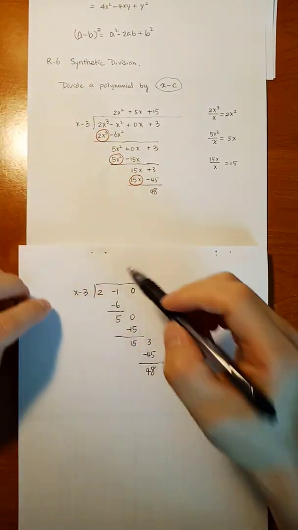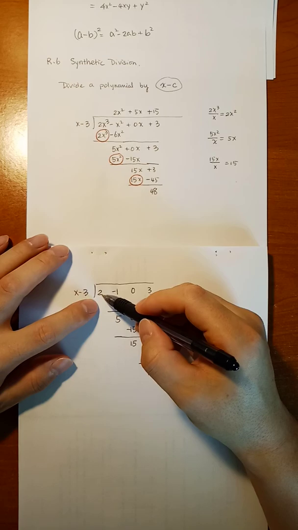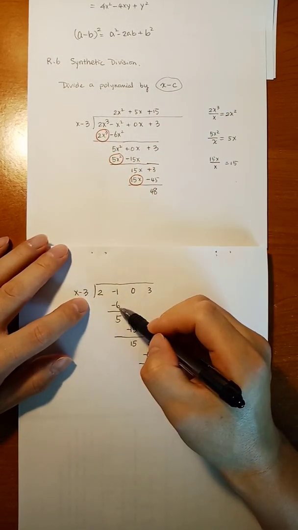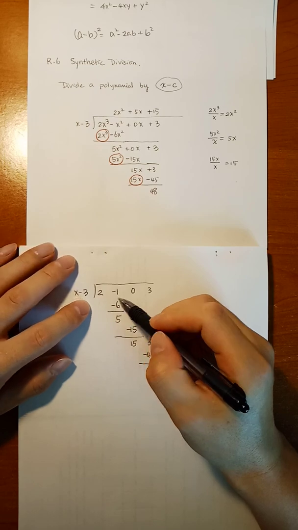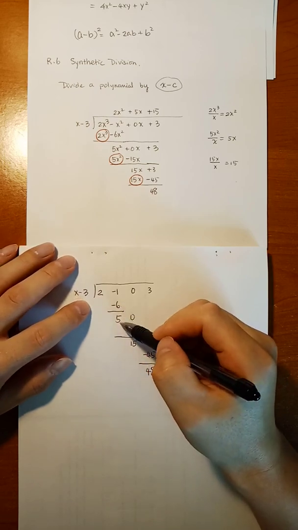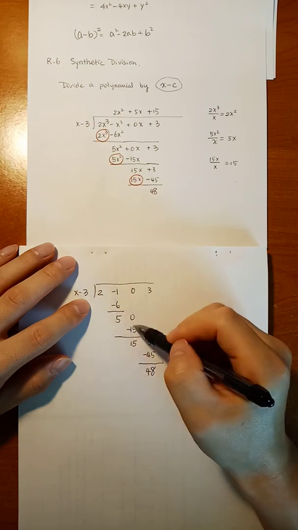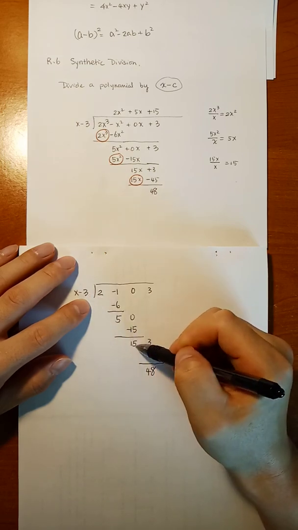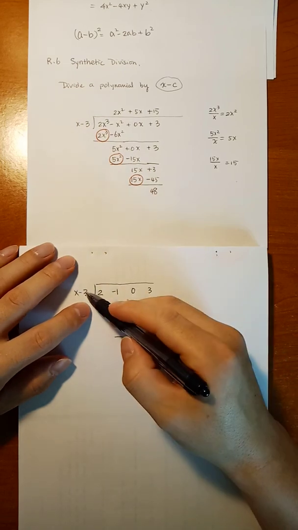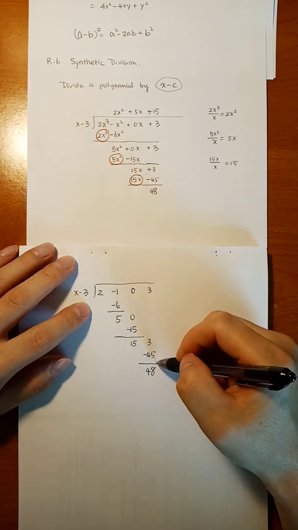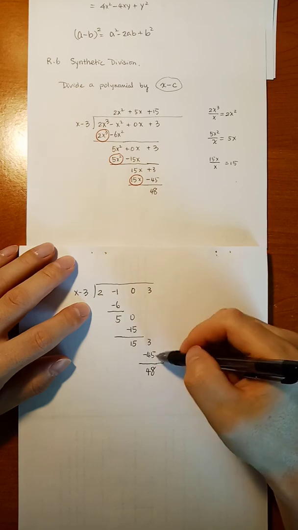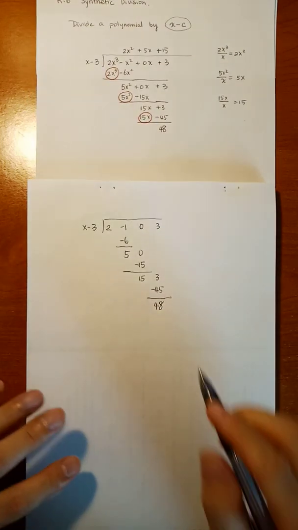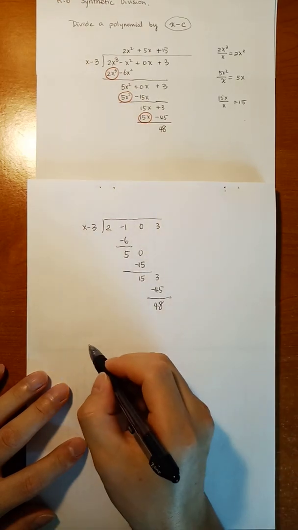Okay, so how do I do it? This 2 is not used, but 2 times negative 3, I get negative 6. And I do subtraction. You get 5. 5 times negative 3, I get negative 15. And 0 minus negative 15 is 15. And 15 times negative 3, I get negative 45. And 3 minus negative 45 is 48. Okay, so that's how I get it.